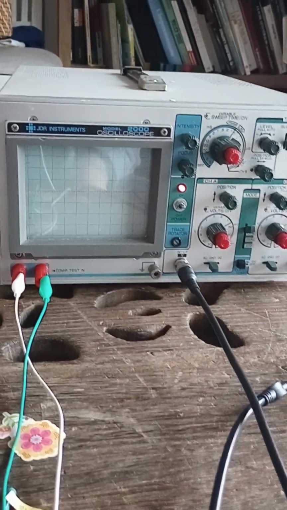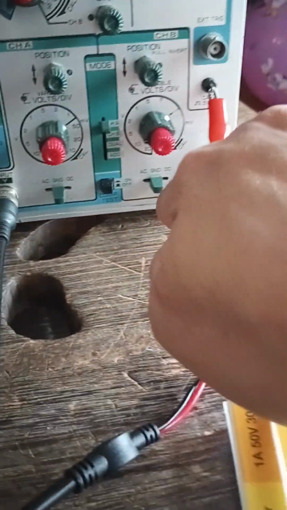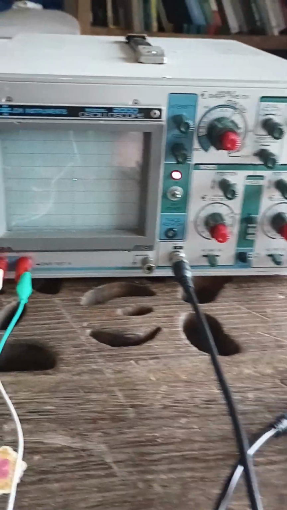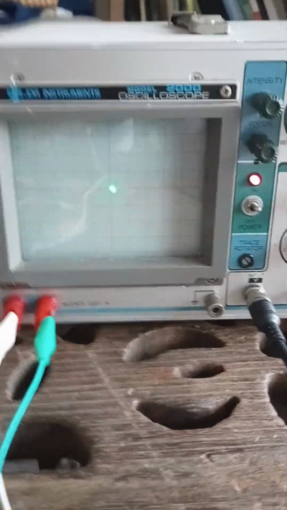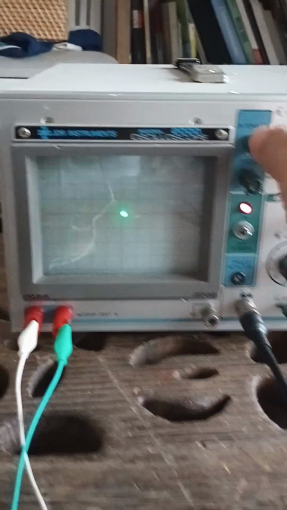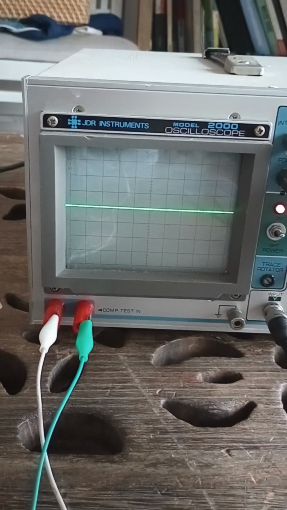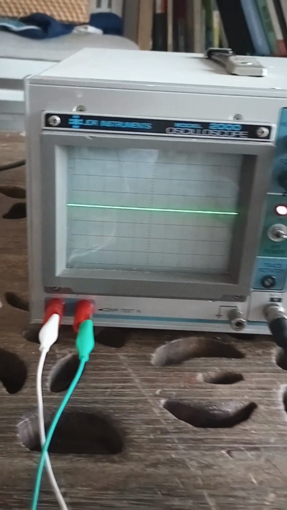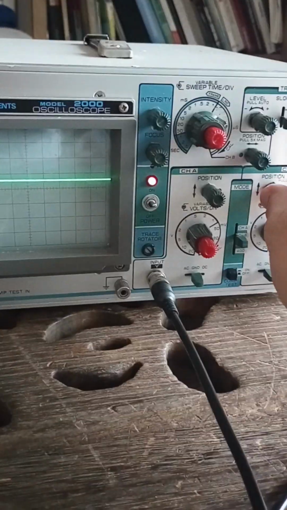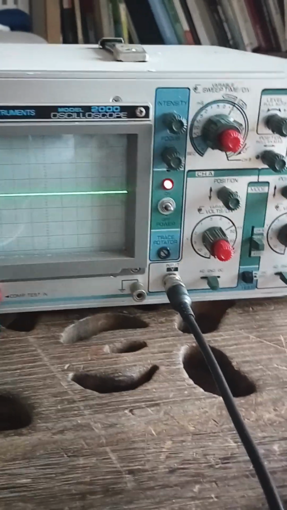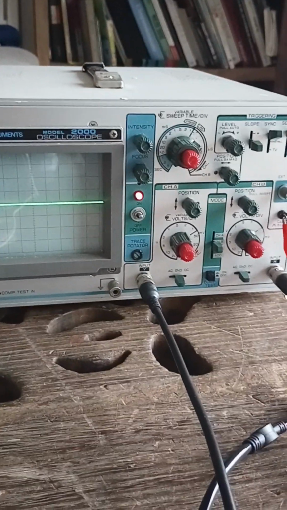Power button on. The light turns on. I grounded both of my leads here, so I should see a nice center point. That's because I'm in XY mode. Let me go to time signal, and I'm going to center my signals here. Right here for channel A, well centered. Channel B can be centered as well. So right there. And so let's go.